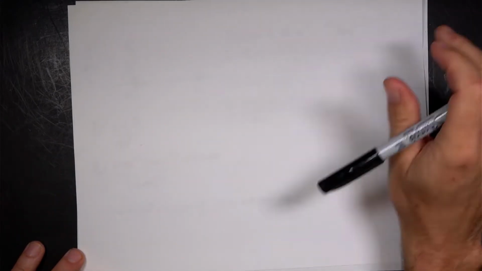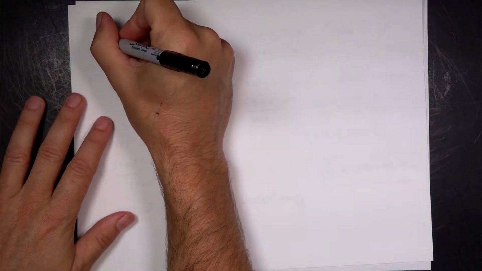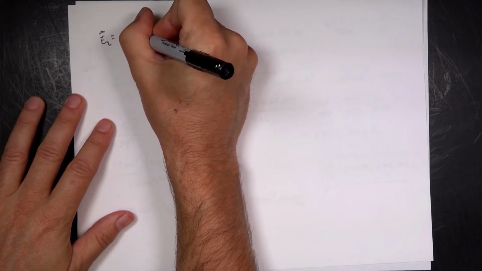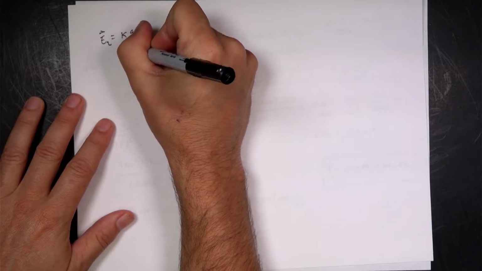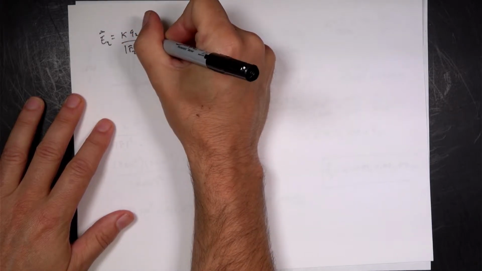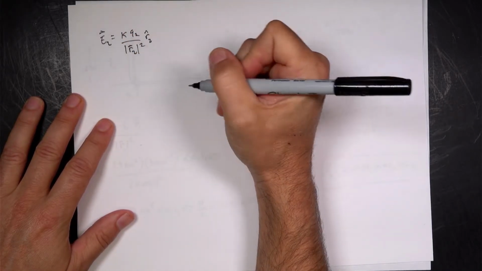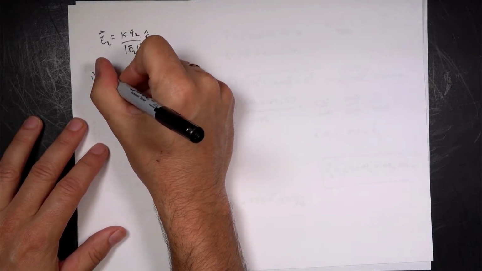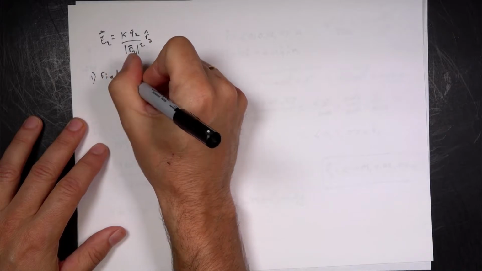So let me write down the procedure. E2 equals K Q2 over the magnitude of R2 squared, R2 hat. And so the steps are going to be, number 1, find R2. We did that already.